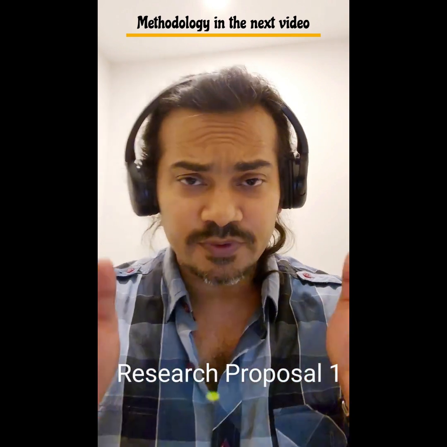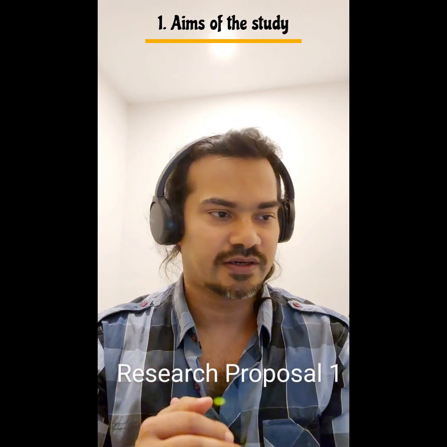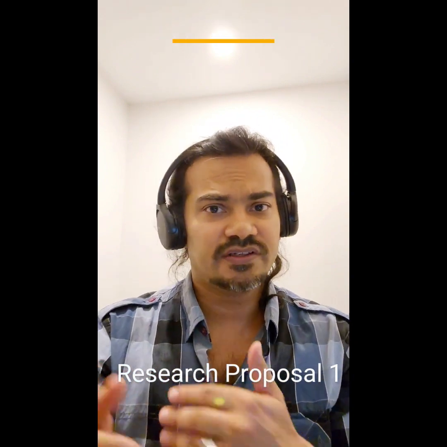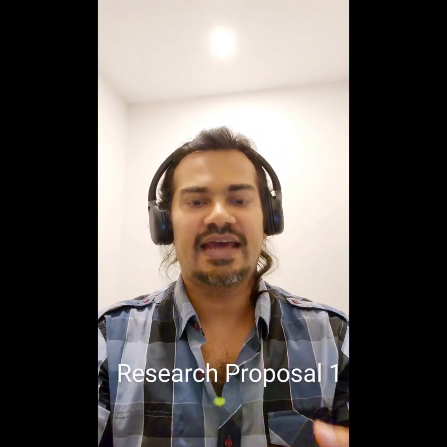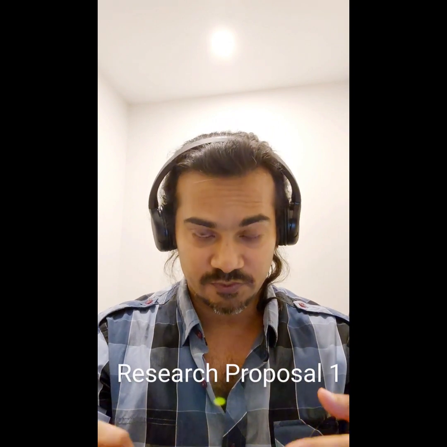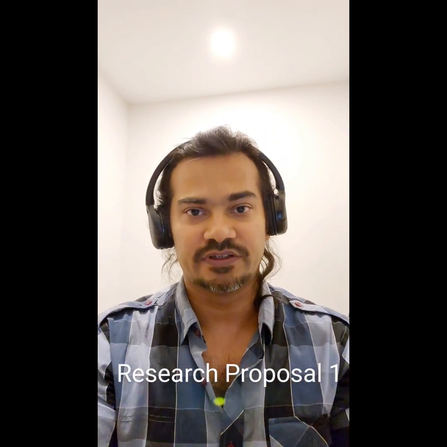So starting off with the aims of the study, which is your very first one. That's a very simple one. Usually there are just 4 or 5 sentences over there, a very short paragraph. There's nothing lengthy to it. What people do is, obviously it's the aims of the study, so the objective or the objectives of the study, and then the gaps that were identified while reading the literature, in a few short sentences, and then how this study will add to the existing body of work for the topic that you're researching.